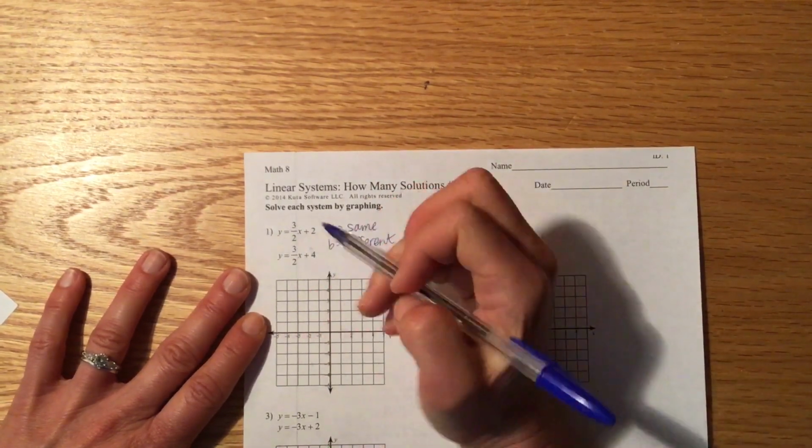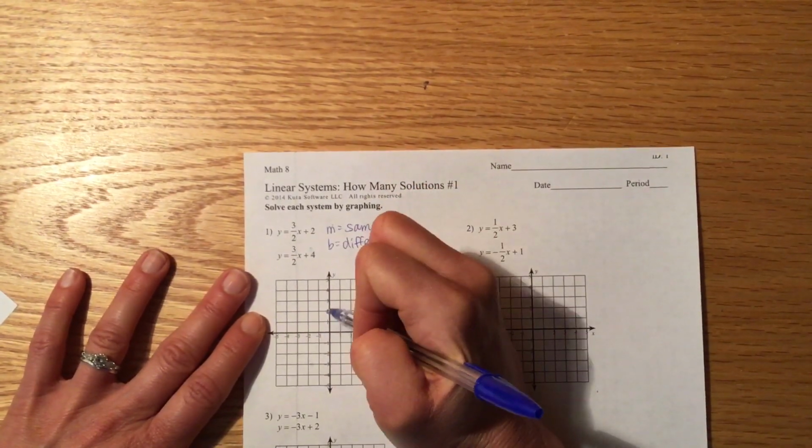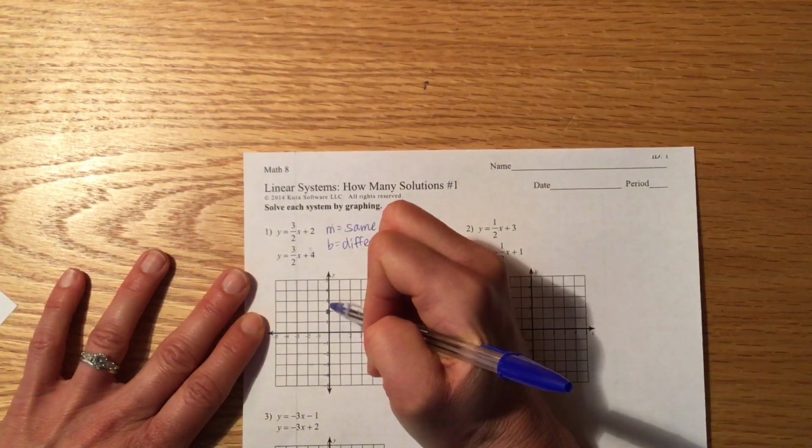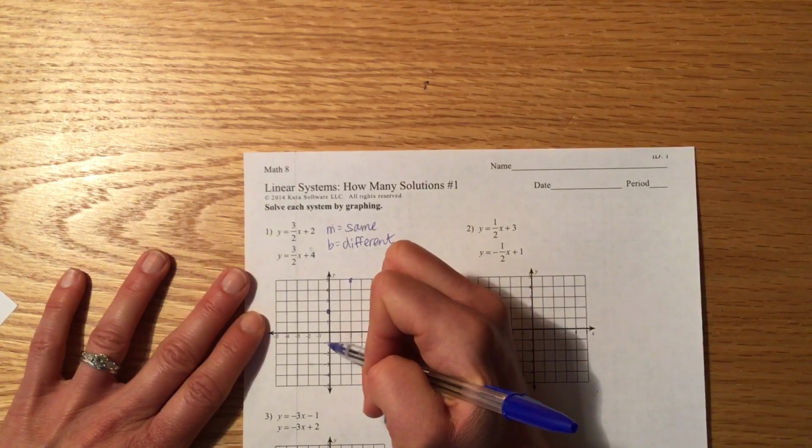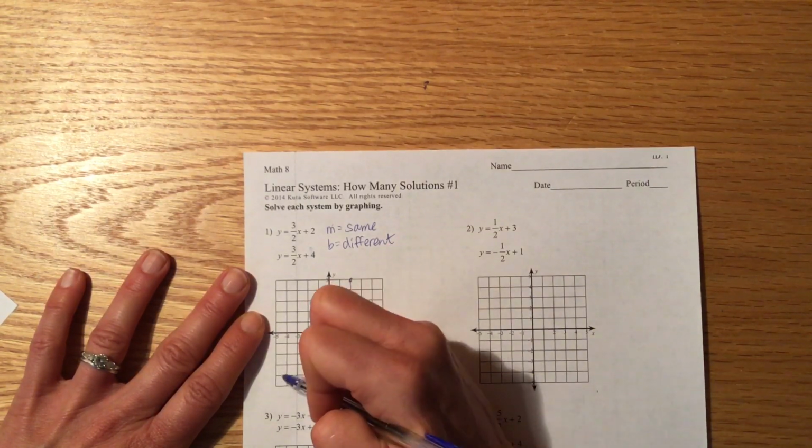Let's plot them. The first one, y-intercept is 2. Our slope is 3 over 2, so up 3 over 2 to the right. I'm going to go the opposite direction, down 3 over 2 to the left.